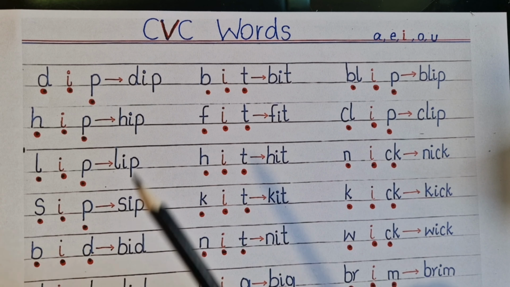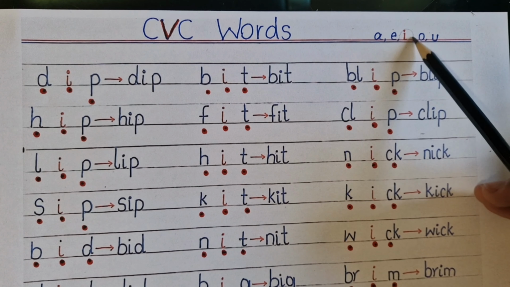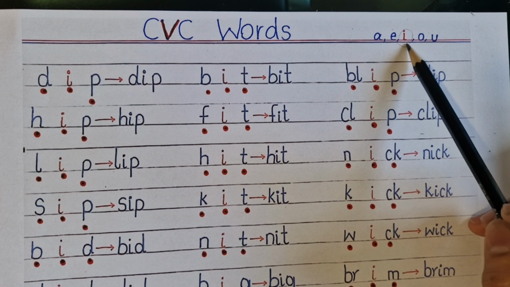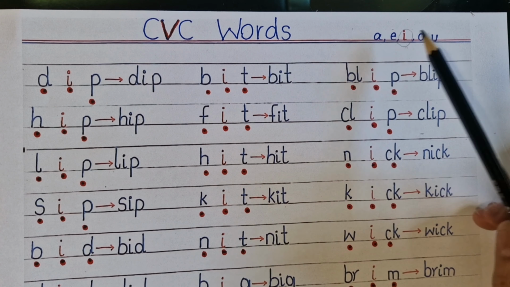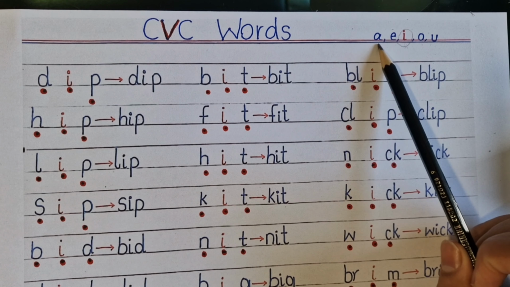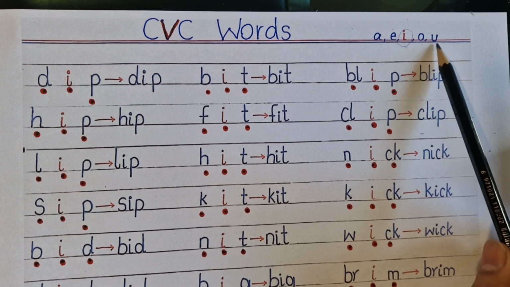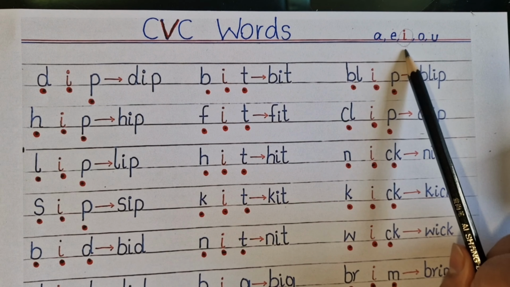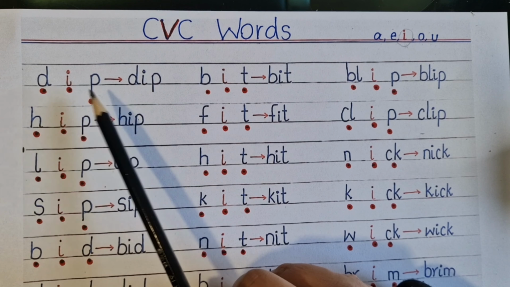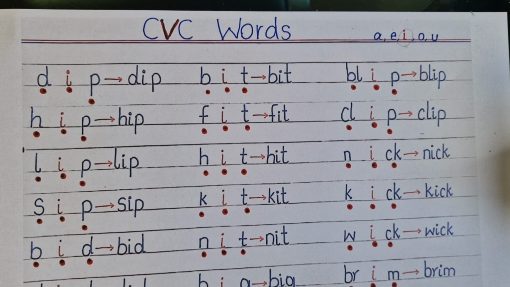In today's video we will learn CVC words with short vowel I sound. As we know, vowels are A, E, I, O and U, and each of these vowels has two sounds. The short sound is A, E, I, O, U. But in this video we will learn how to blend short vowel I sound with three-letter words. So we have a consonant, a vowel and a consonant. Let's learn with me.